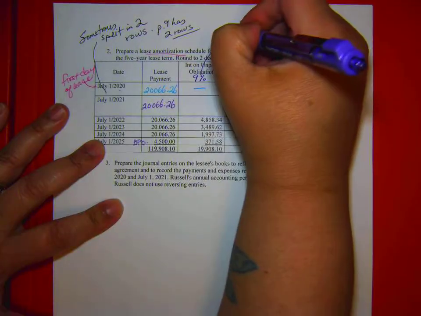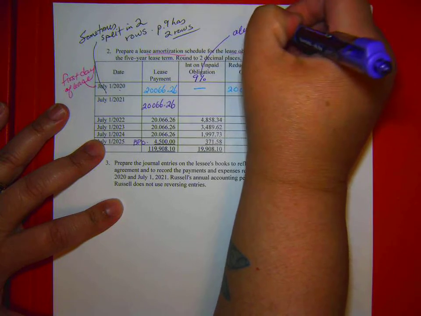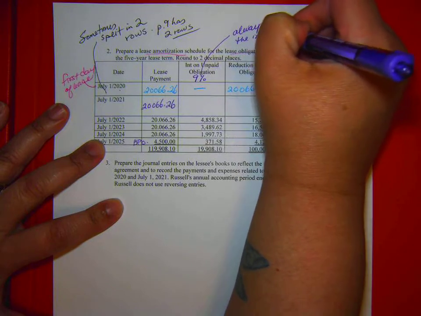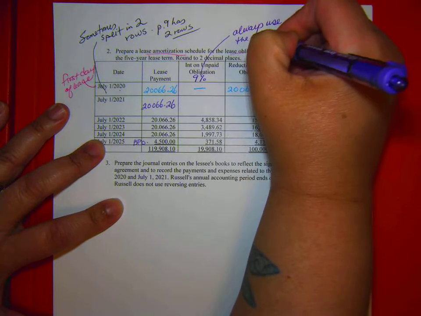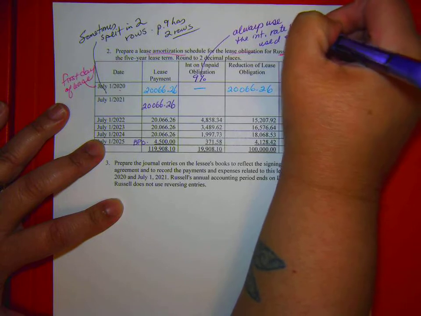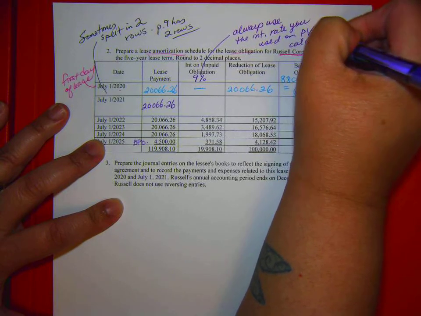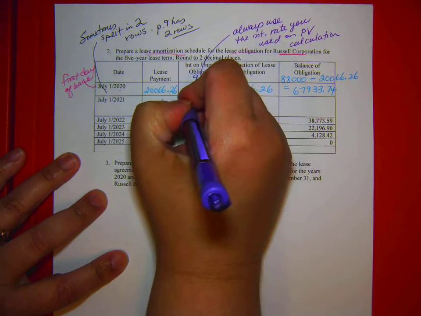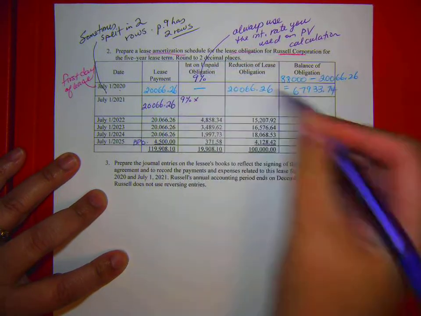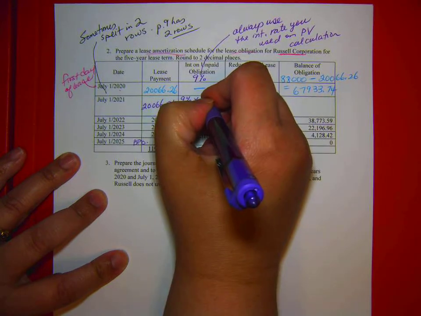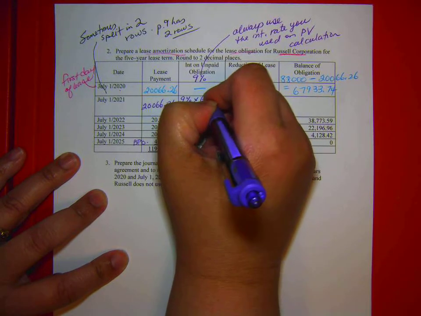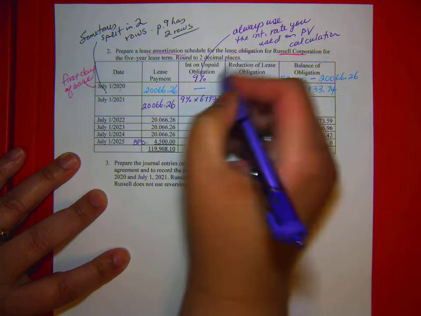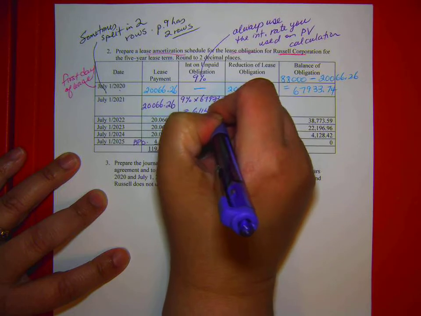So always use, in case there are 2, the interest rate you used on your present value calculation. So this is going to be 9% times the balance. Notice this is just like bonds. 67,933.74, and that equals 6,114.04.